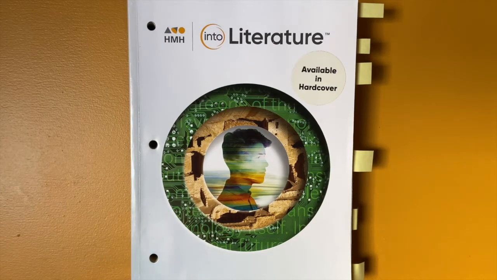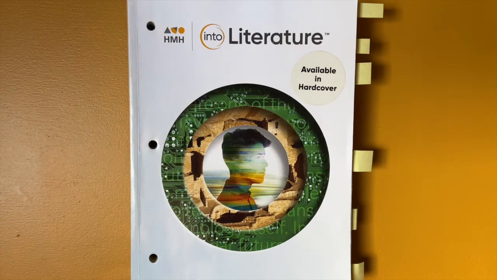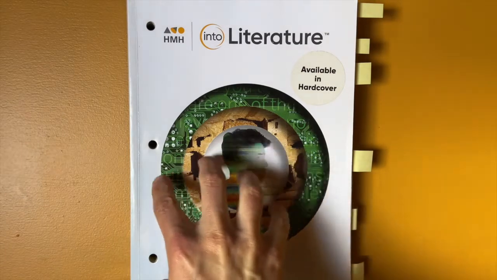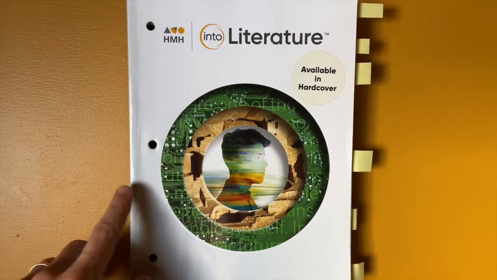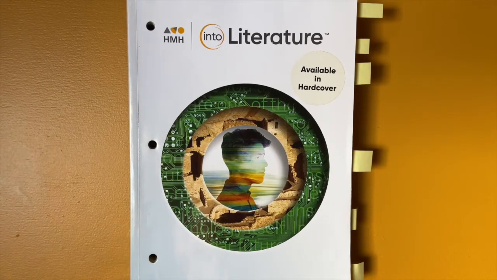Going to be taking a minute here to look through the student version, or the student edition, for our Into Literature program, grades 6 through 12. And right off the bat on the front, you can tell that we're looking at the consumable because I have the 3-hole punch. If I'm tearing pages out, students can keep these in a binder.